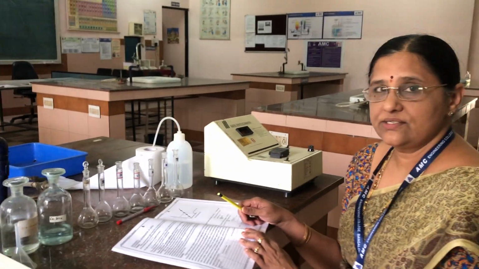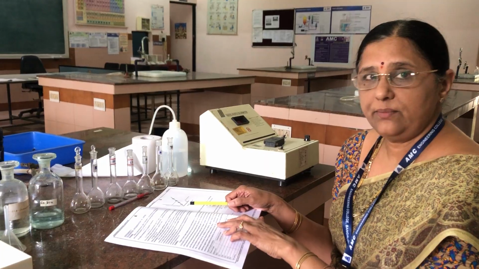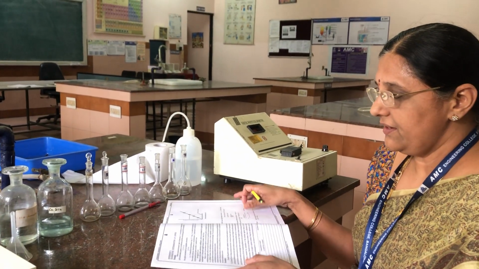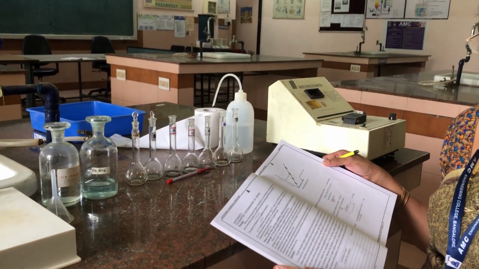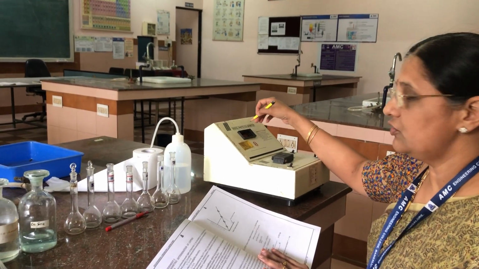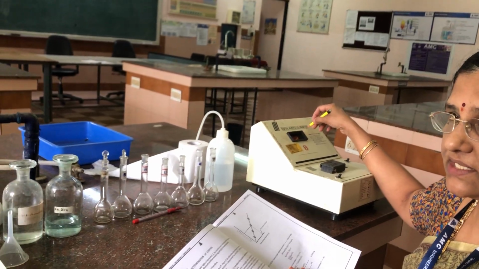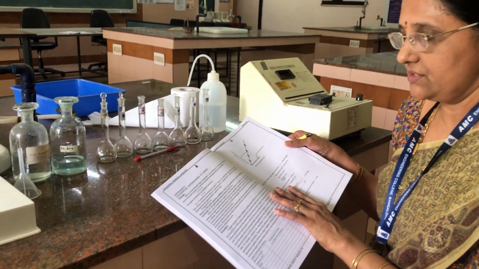Good morning, students. Today we are going to study the fourth experiment, that is colorimetric determination of copper. Colorimetric determination of copper is a spectrophotometric analysis, where in this experiment we are using a digital photocolorimeter. When the name itself is colorimeter, that means we will be using colored solutions.